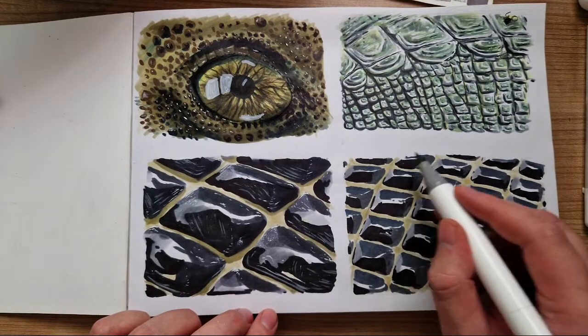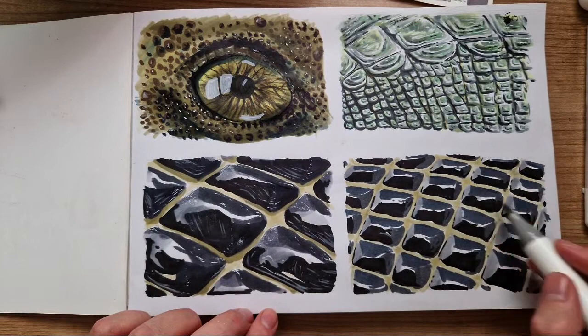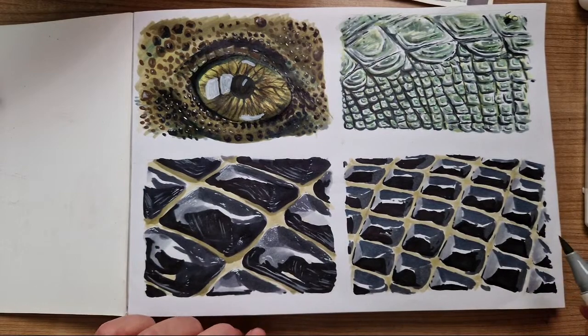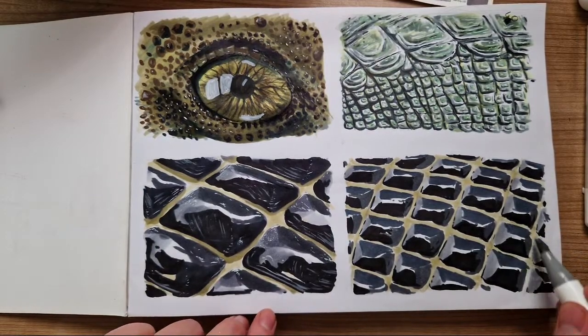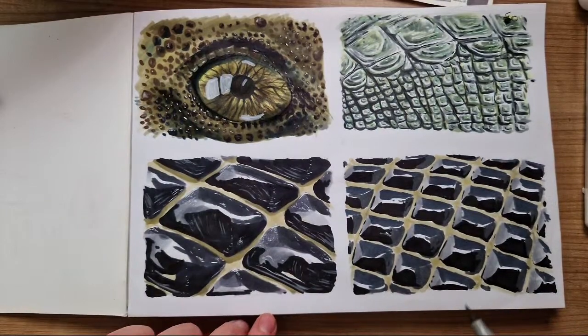Why is it not looking the way I've intended it to look? But I guess I'm just experimenting right now. I didn't have any actual expectations when I went into this drawing.